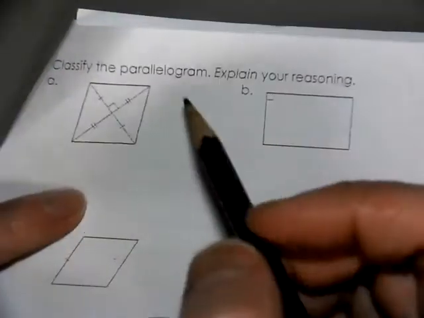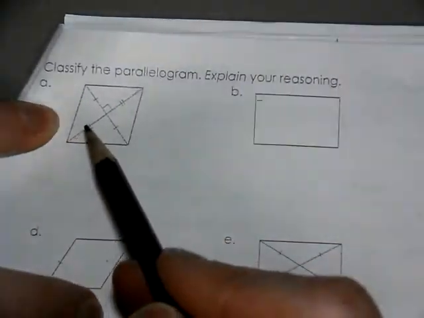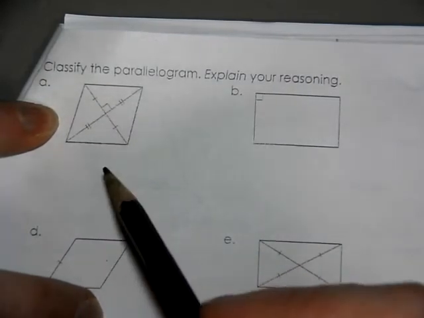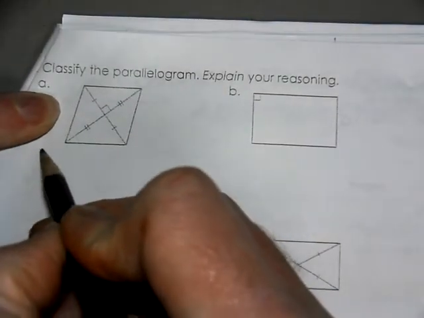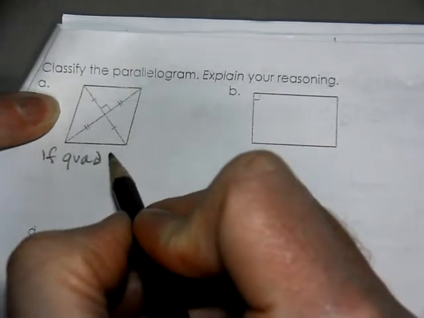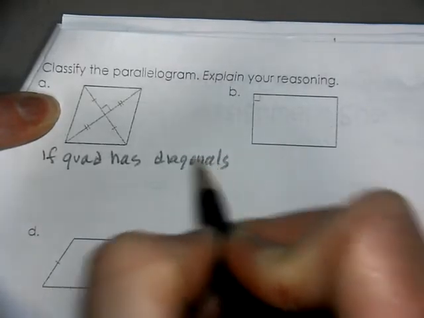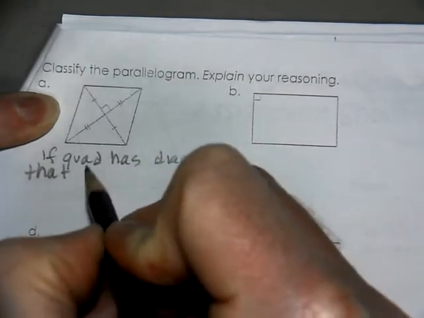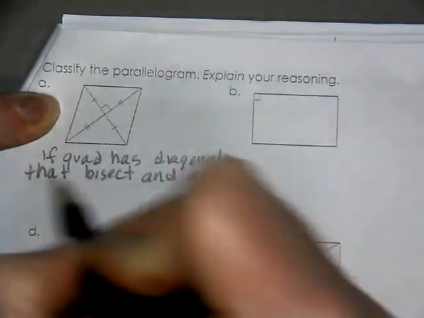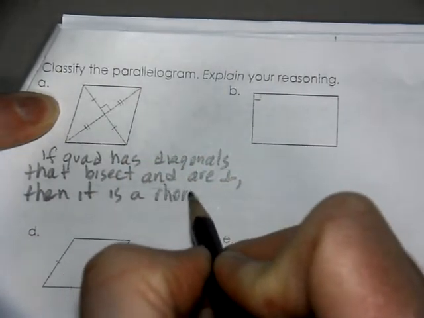On the flip side, we're going to classify our parallelograms. We look at this one. We see that the diagonals bisect each other and they're perpendicular. Okay, all the rhombuses have this. If quad has diagonals that bisect and are perpendicular, then it is a rhombus.